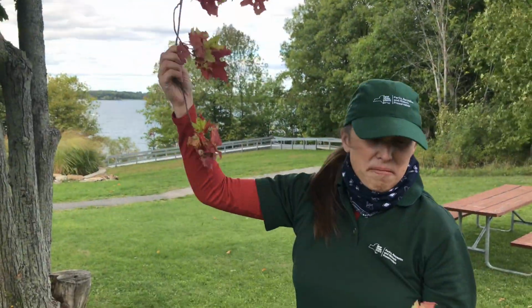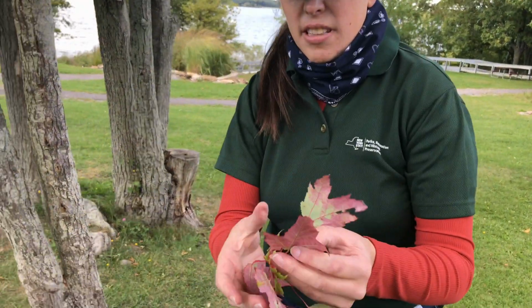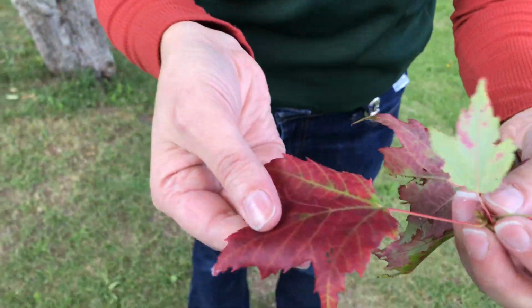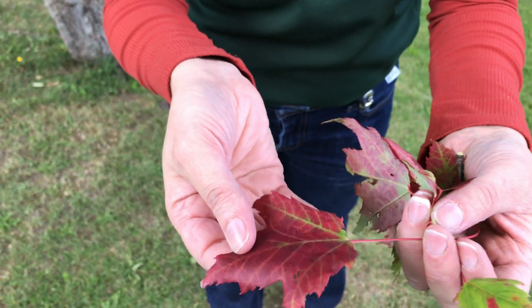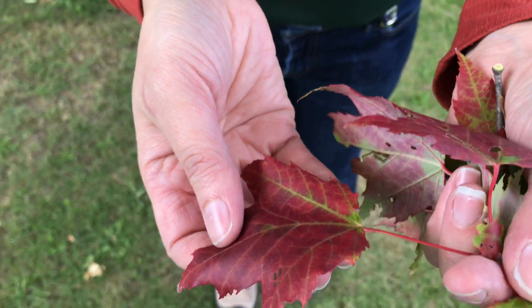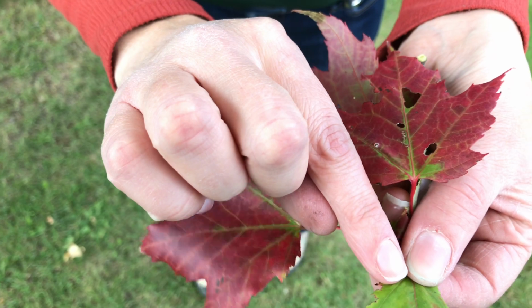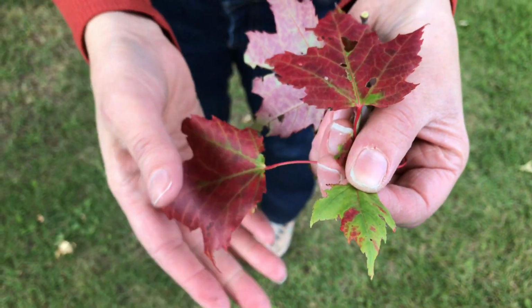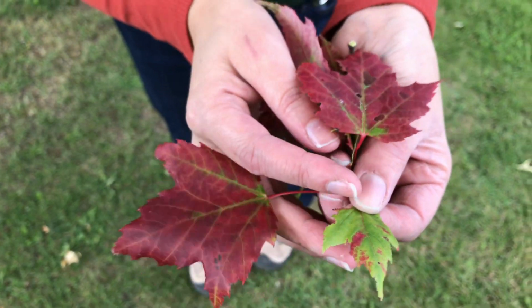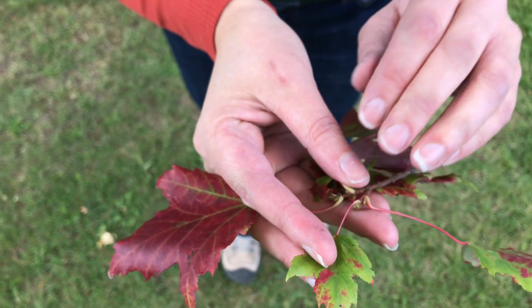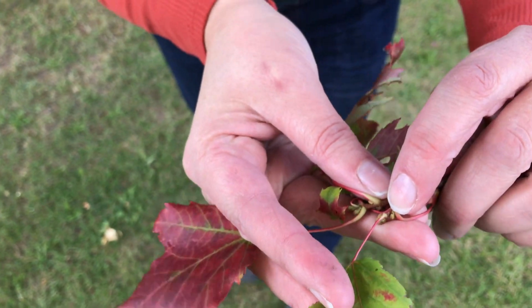Hey, we made it. Look at this, a maple. This is actually a red maple. You can see the colors in it. It starts green, like this. This is filled with chlorophyll. And then what happens is this leaf gets disconnected.